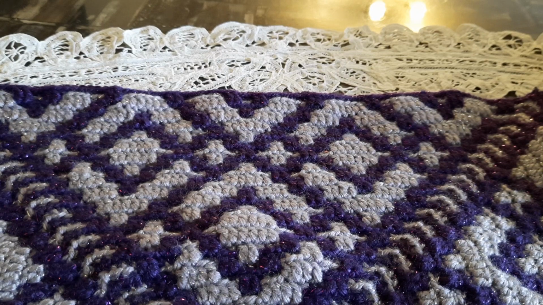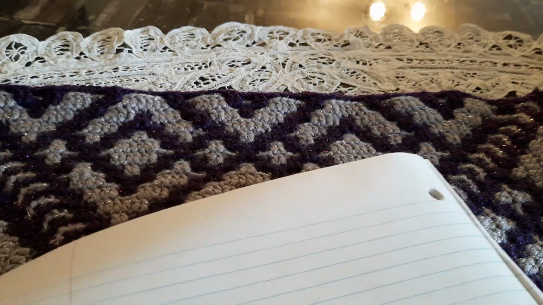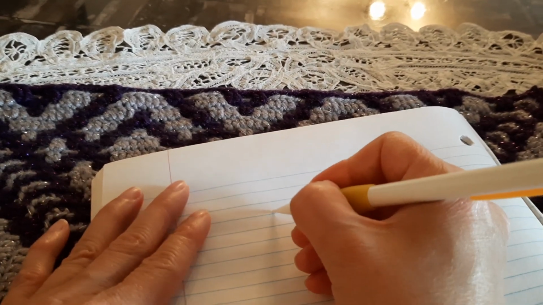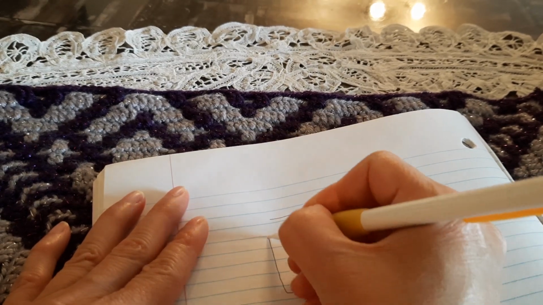Let me jump into the paper and actually draw what I mean by decreasing, having rows instead of rounds. Of course, I'm not a good drawer. Excuse my funny looking drawing, okay? So we suppose that this is our square. Am I right?